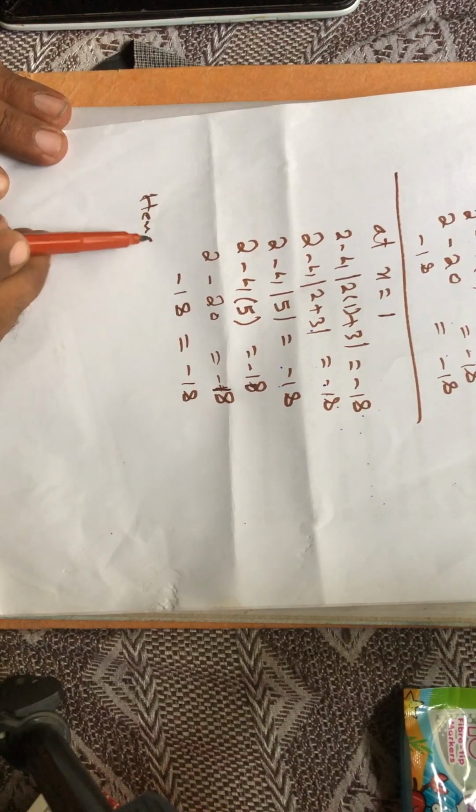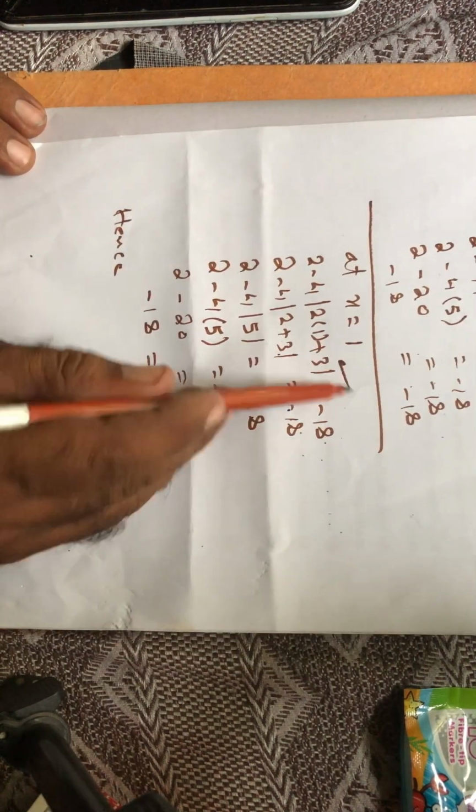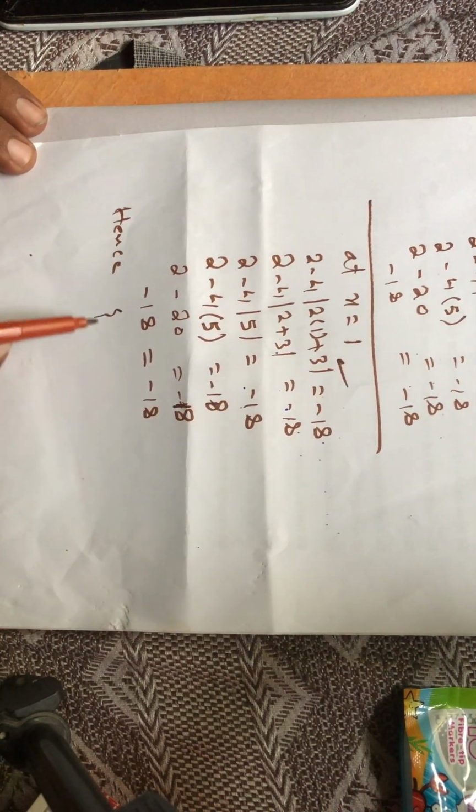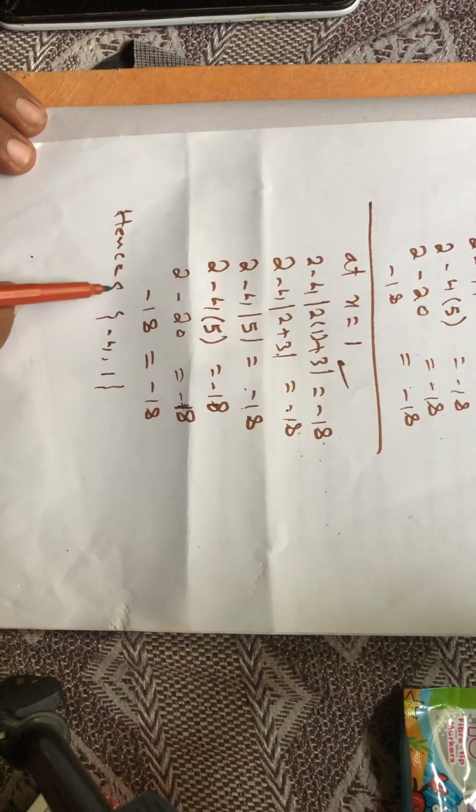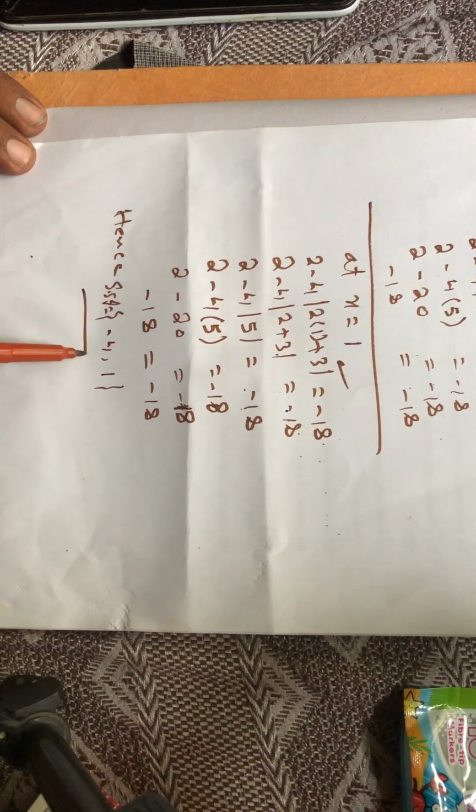Hence both solutions are proved, one solution was minus 4 and the second solution was only 1. So the solution set is minus 4 and plus 1. Question is over.